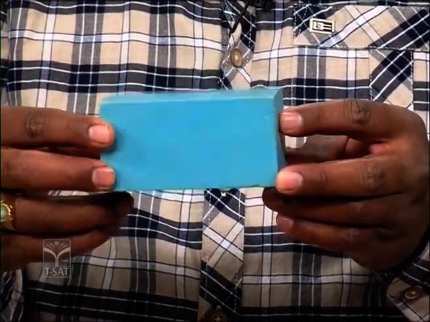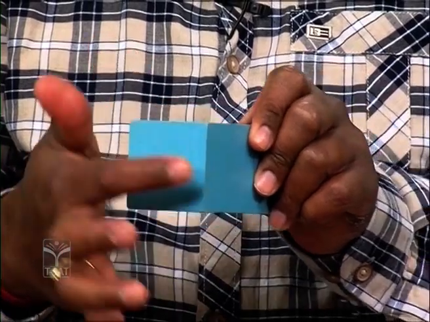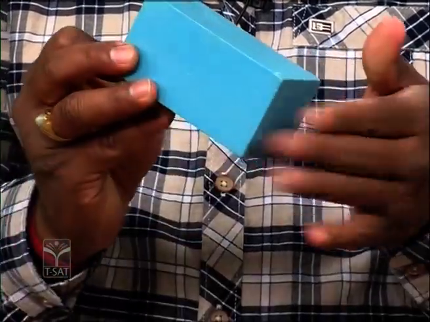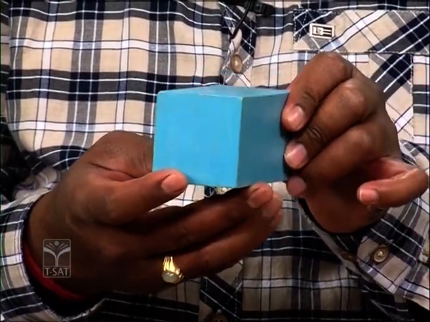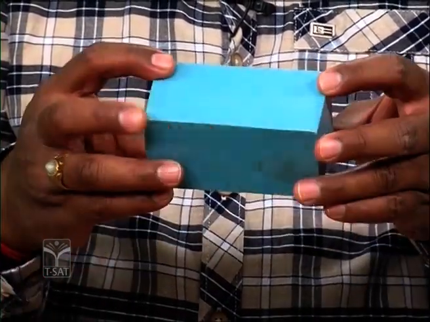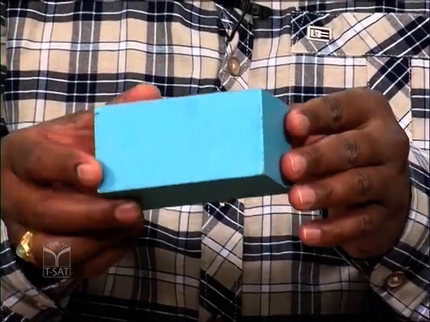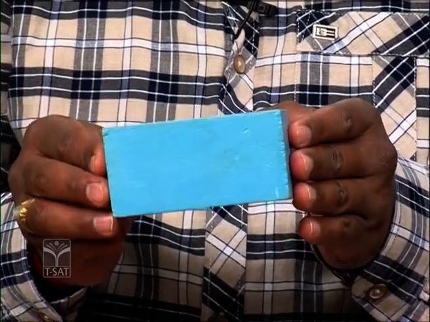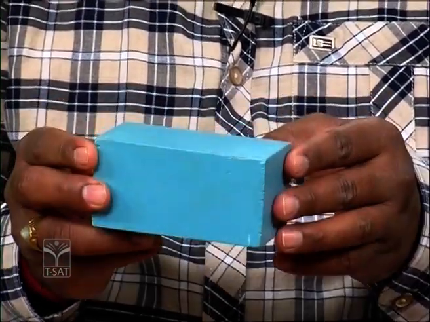How many edges are there for this cuboid, children? Yes, we will have 12 edges: 1, 2, 3, 4, the opposite 4, and here also a total of 4. So the total will be 12 edges, children. And how many faces, children? Yes, 4 rectangular faces and 2 square faces, a total of 6 faces. So this cuboid has 6 faces, 12 edges and 8 vertices.